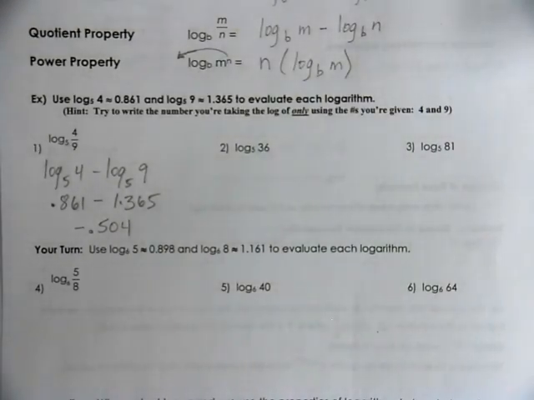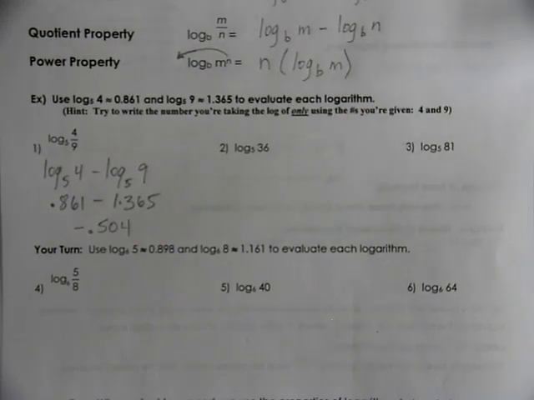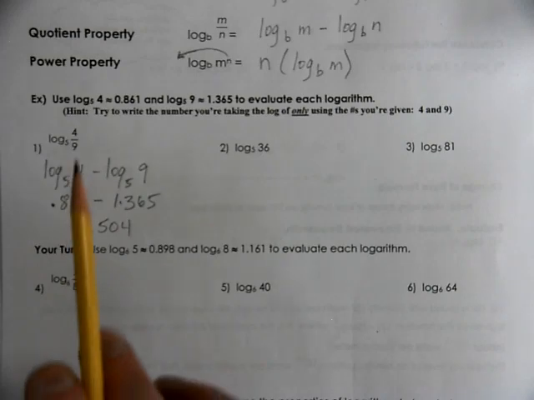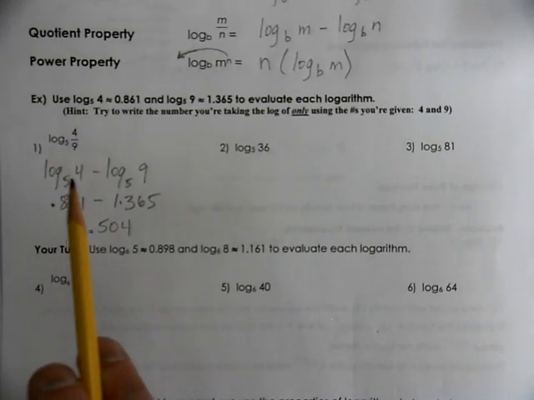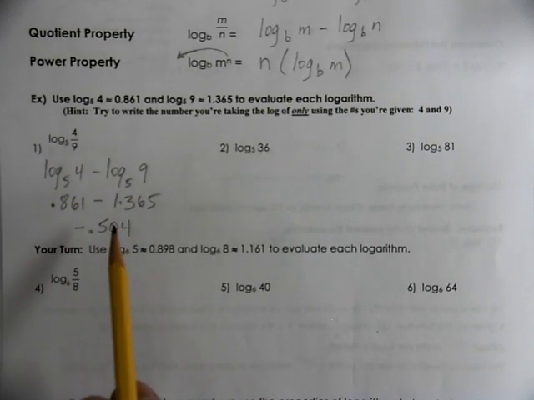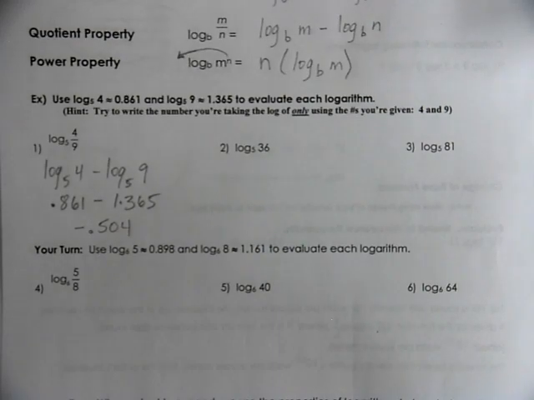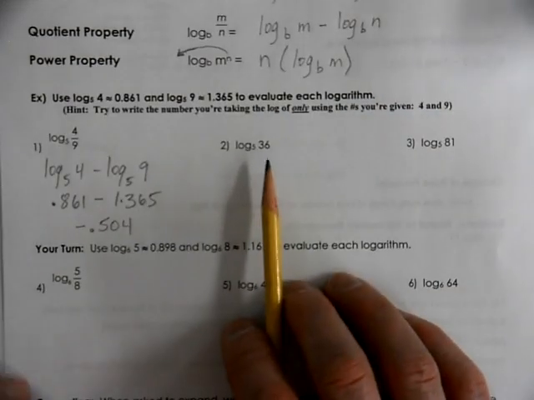So we were able to calculate that. Essentially, we didn't use a calculator to evaluate the logarithms; we just used it to help ourselves work with decimals. We weren't using logarithms in our calculator. We showed how we used our property to help calculate our negative 0.504. This one.